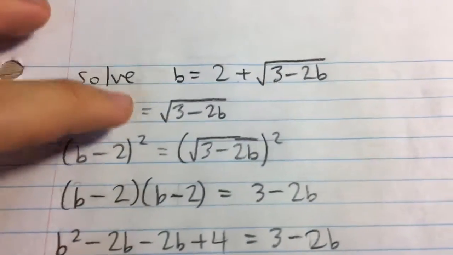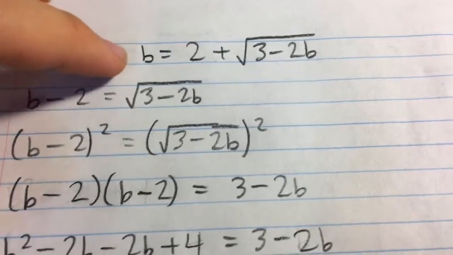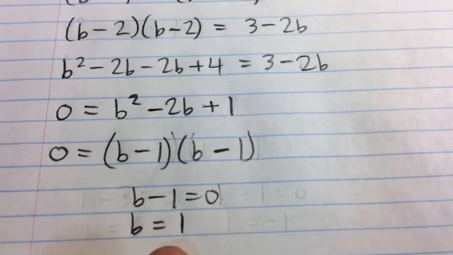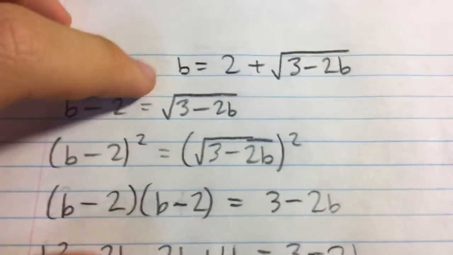However, because we squared both sides of the equation to solve this equation, we have to test b back into the original equation. So let's plug in 1 for b and see if it's a real root or just an extraneous root that's not an actual solution.